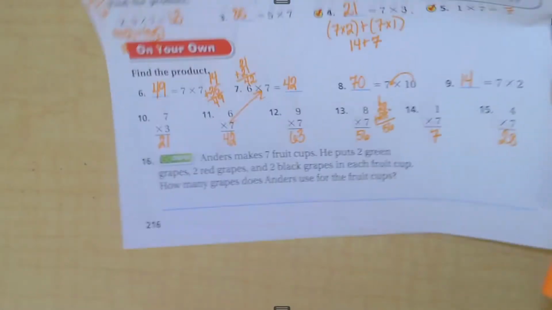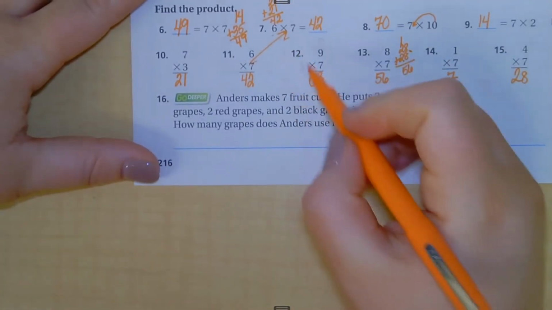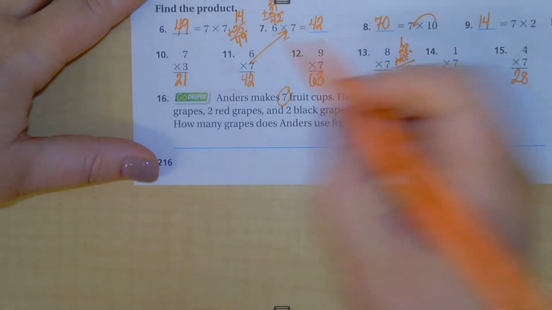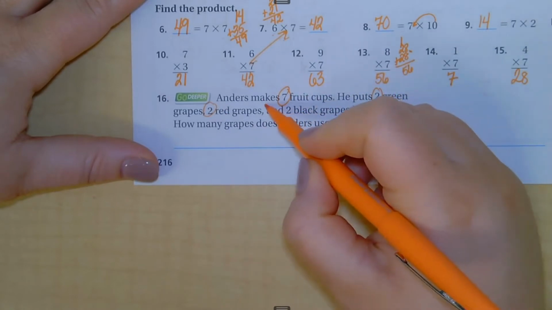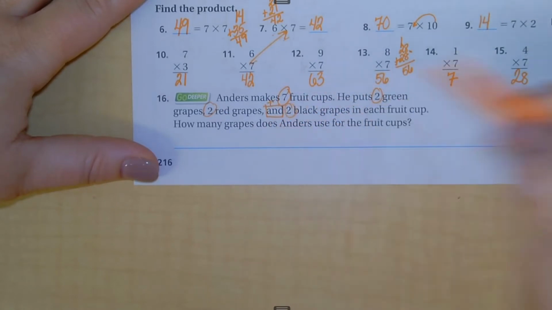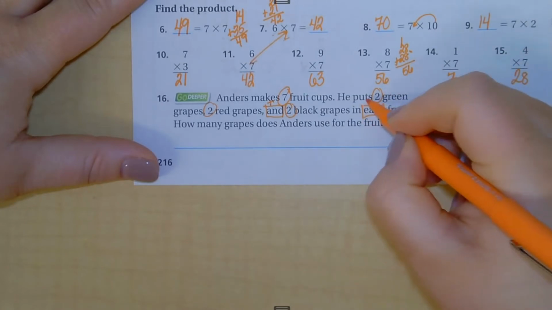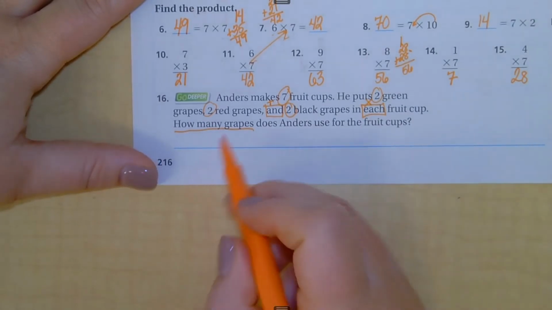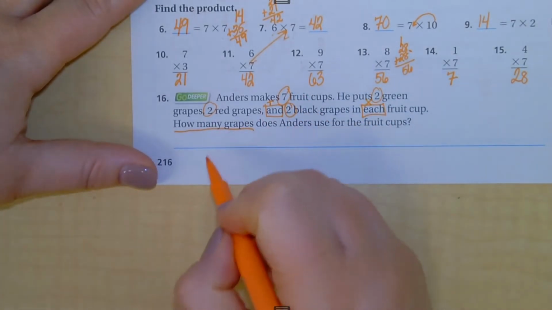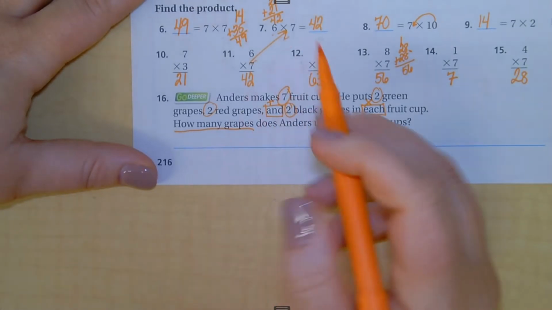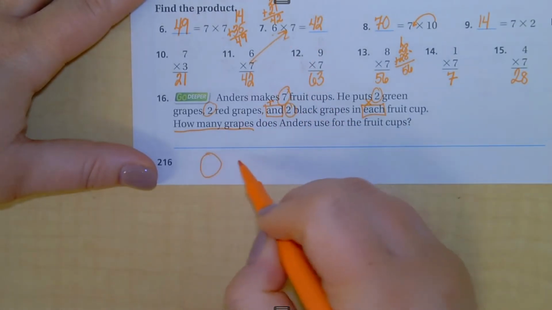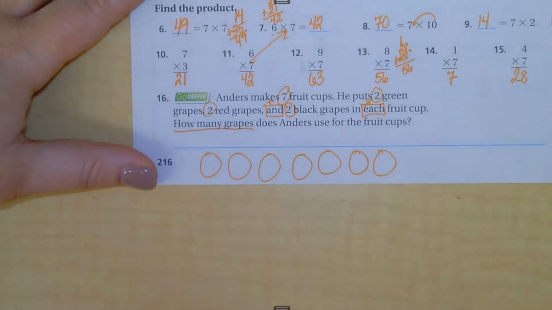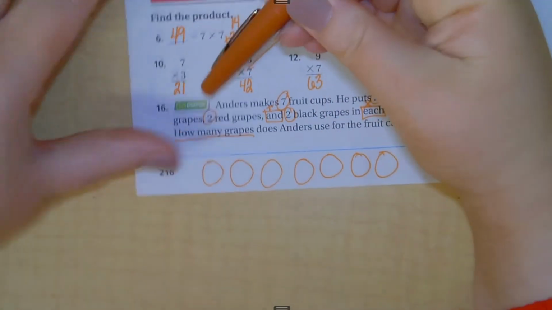All right, let's look at this word problem. Anders makes 7 fruit cups. He puts 2 green grapes, 2 red grapes, and 2 black grapes in each fruit cup. How many grapes does Anders use for the fruit cups? First thing you're going to do is draw a picture. I'm going to go down here because I don't want to draw it on my line. That's for my answer. So I've got 1, 2, 3, 4, 5, 6, 7. There's my 7 fruit cups, okay?